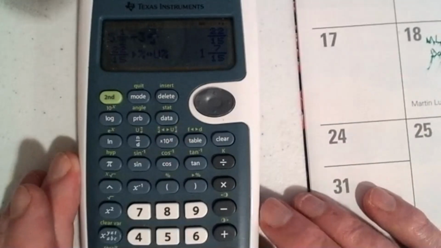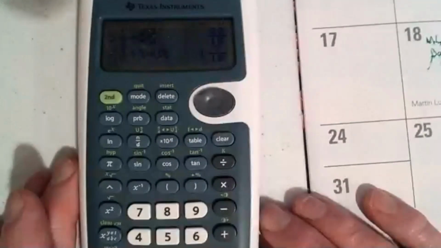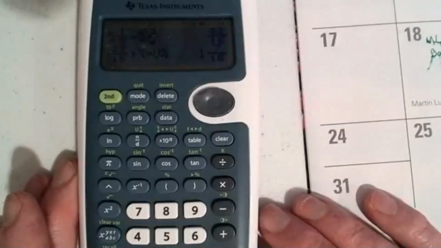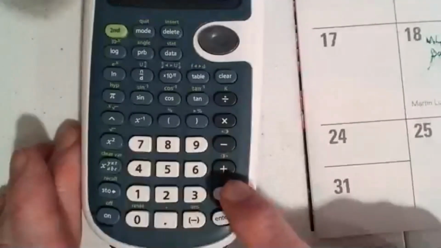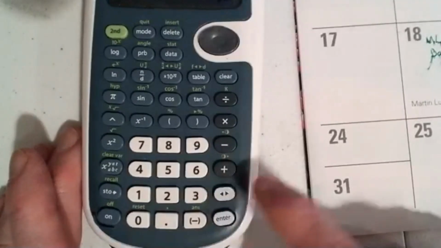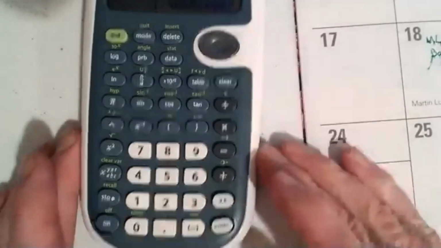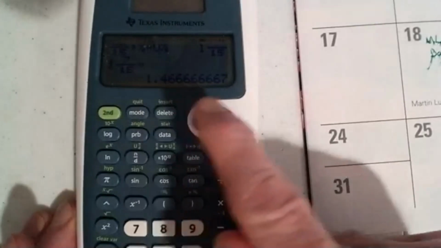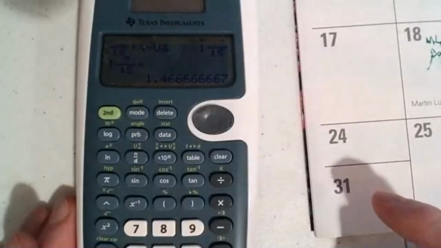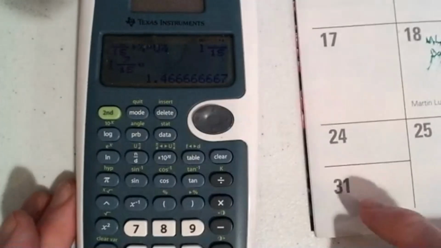All right, let's say I decided I wanted to turn that into a decimal, okay? If I press this little toggle switch here, watch what happens. It turned it into 1.466666667. Wow, it's surprising there's a 7 at the end of there.